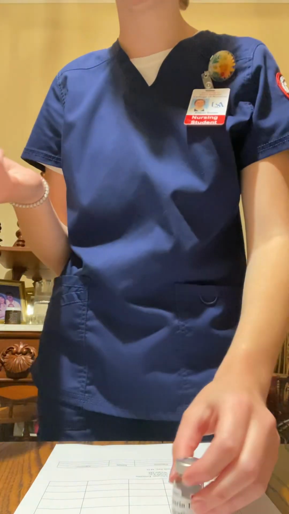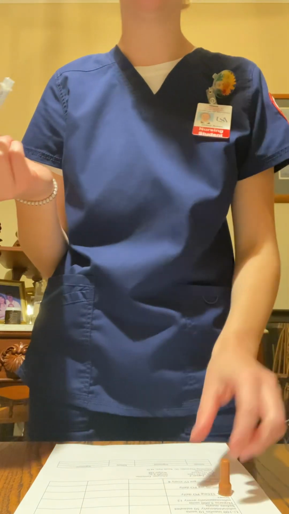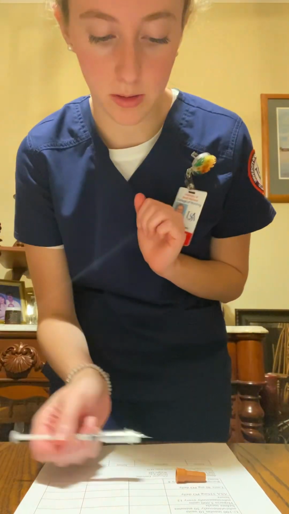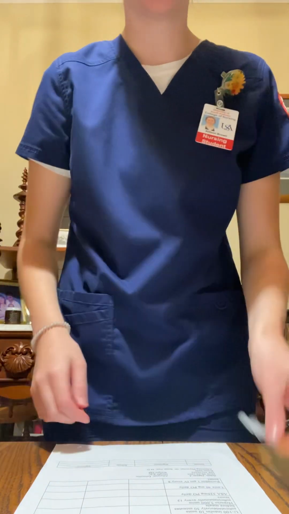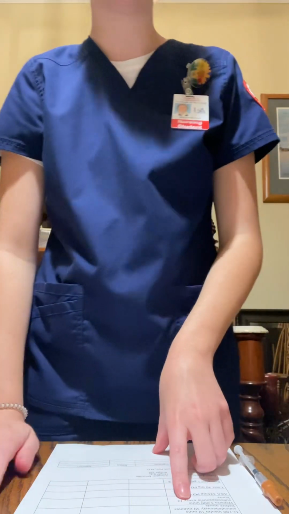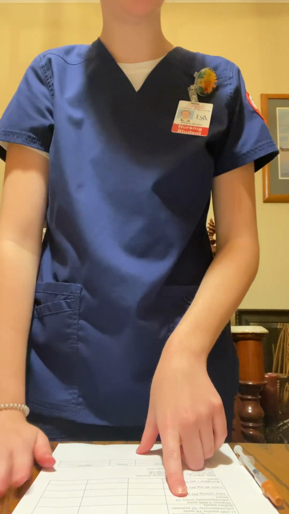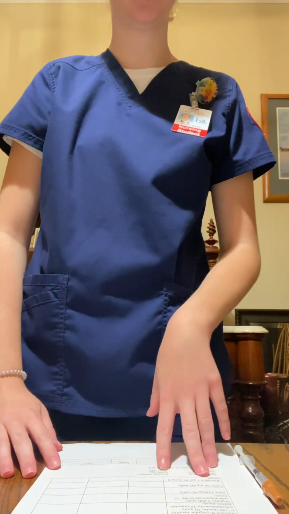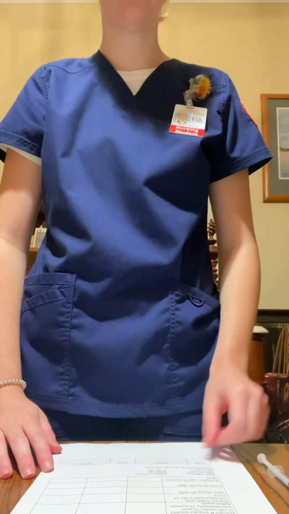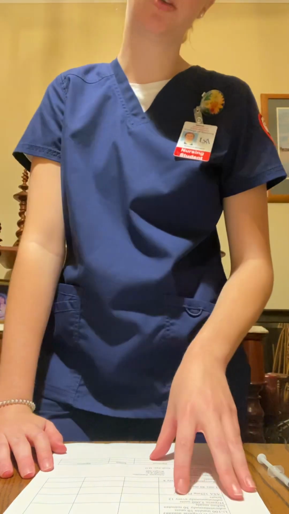And since this is a heparin shot, I would verify it with another nurse. So I'm going to use the scoop method and pick that needle up and recap it. And then I'm going to continue with my first check. So for the time of it, it is every 12 hours, and my patient hasn't had it within the last 12 hours. So we're good to go with that. And then the indication again is for blood clots, since it's an anticoagulant.